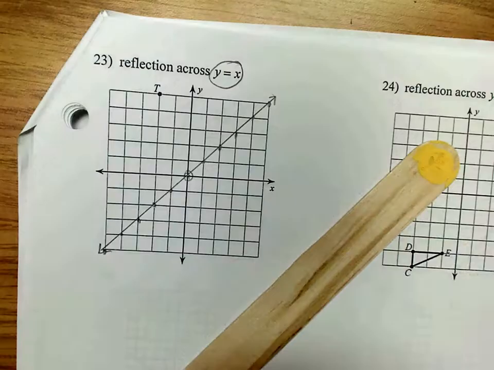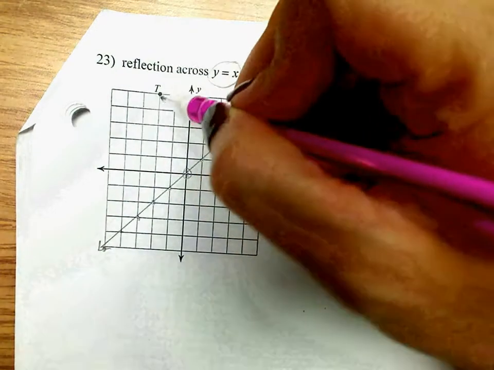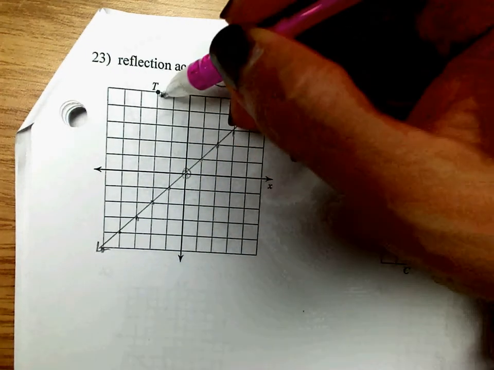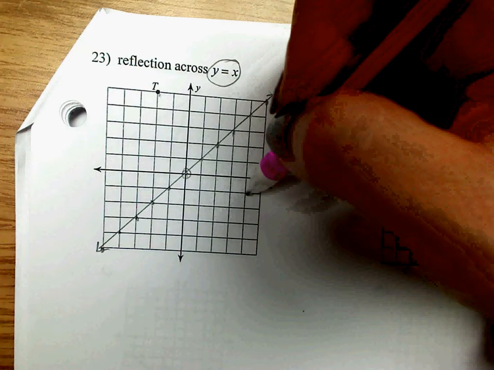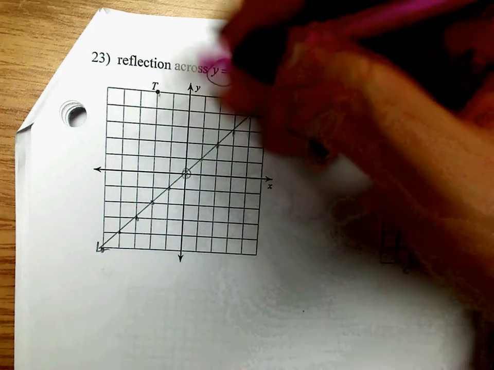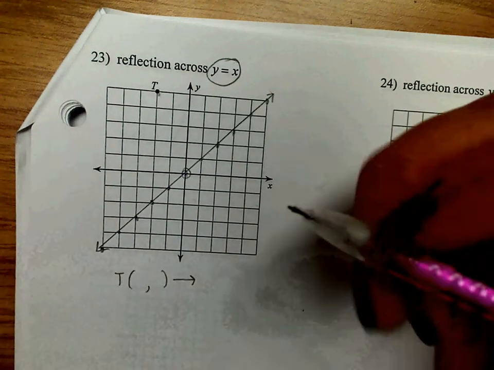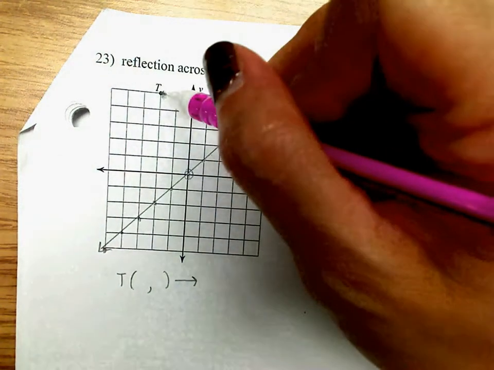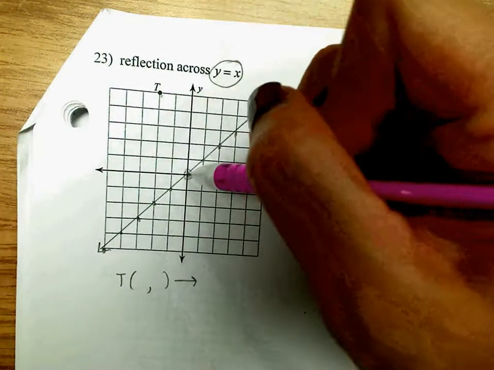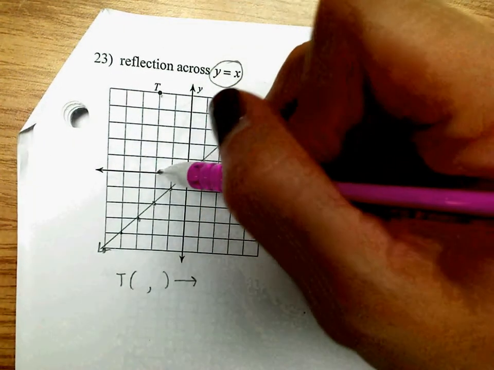So this time we just have this little point here. It's going to reflect and go to the other side, but exactly where is the question? So figure out what the original coordinates are, and then figure out what the new ones should be when we switch their places. So T is at, you do the x direction first, so you have to go left 2, 1, 2. Left means negative 2.